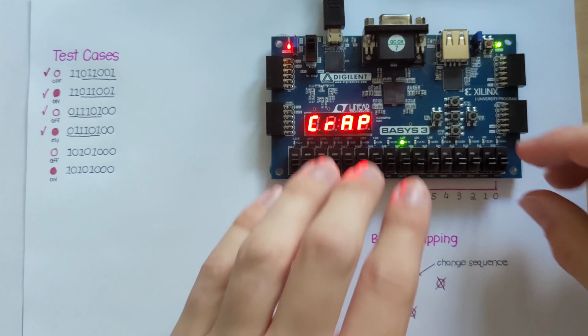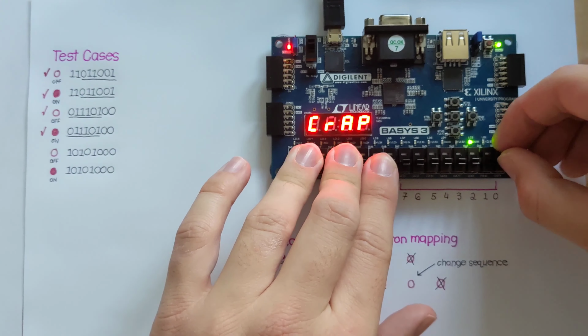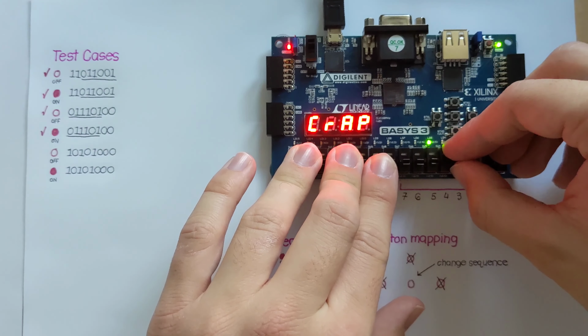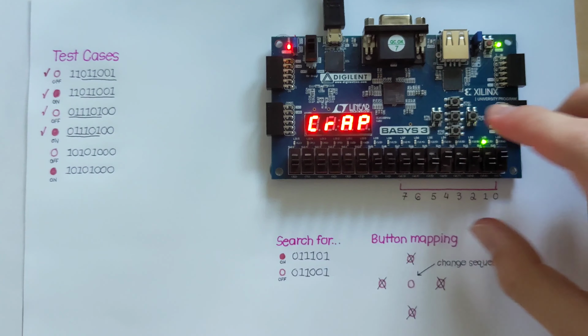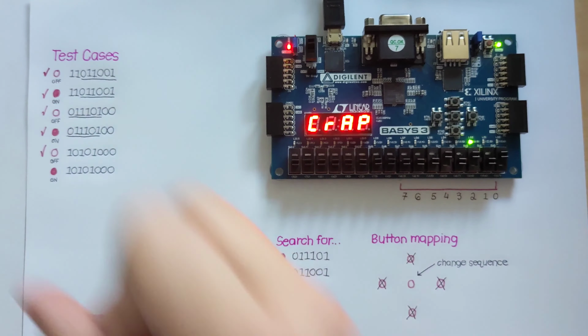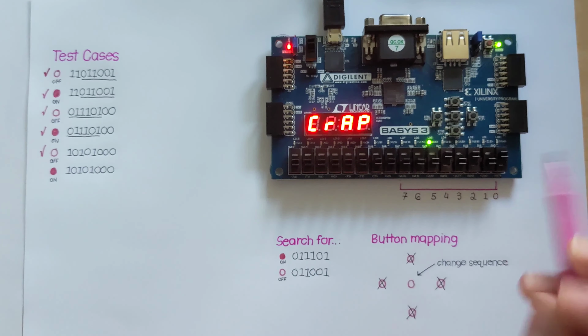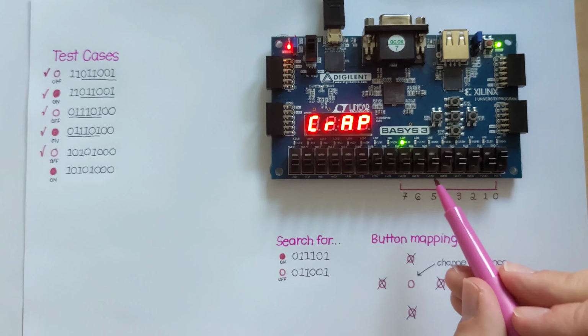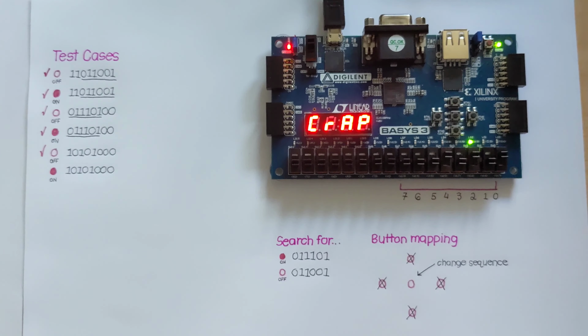Okay. Now I added these 2 other test cases just to show you what the board will do if it's just something completely random. So we're going to go 1, 0, 1, 0, 1, 0, 0, 0, and the button is off. As you can see, it's not going to do anything. It's just going to say "crap" the whole time because there is absolutely no sequence here. And as I noted earlier, it can actually loop through. It can find a sequence from like 5, 6, 7, 0, 1, 2, 3, 4. It could go that way instead. But again, there's no sequence here, so it's not going to find that.